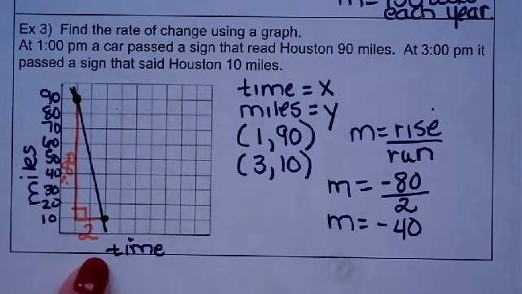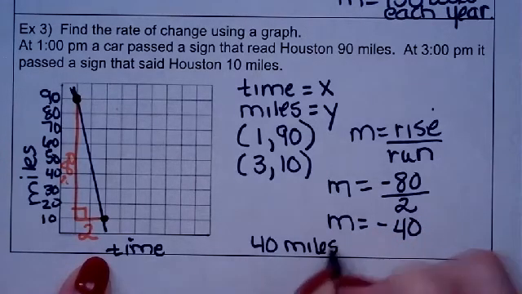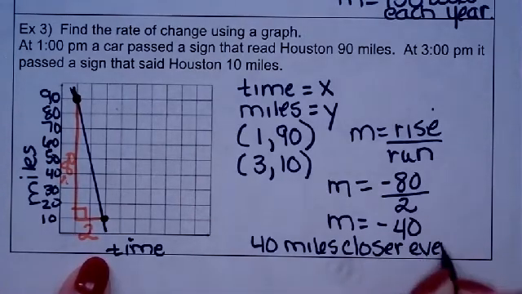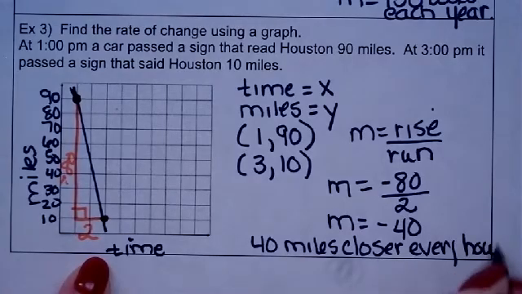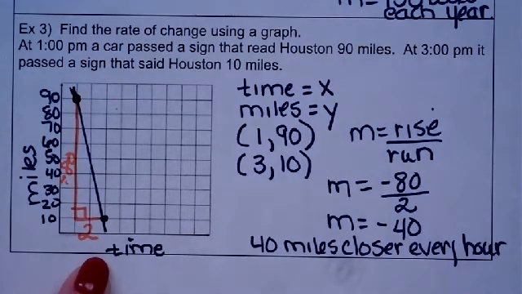Now, what does that mean? That means I'm getting 40 miles closer every hour. Because if you get 80 miles closer in 2 hours, that means you're getting 40 miles closer every hour. Okay? Again, think about your slope like your unit rate when you did proportions last year.